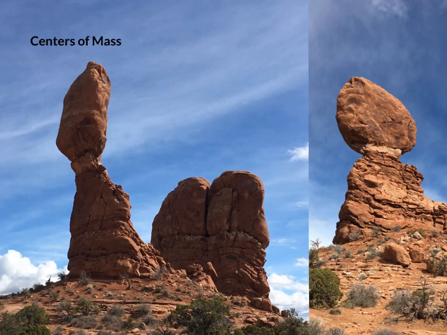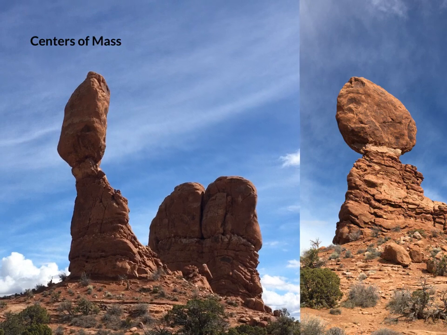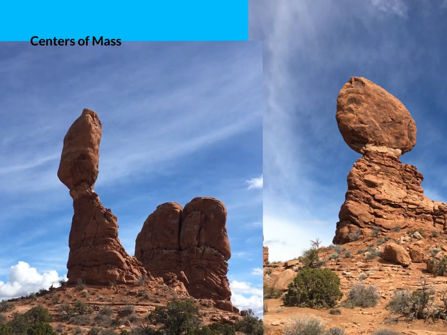Here are a couple of photos of Balanced Rock from a recent trip to Arches. Let's deepen our understanding of what it means to be balanced. We will start with defining some components and later add in the mathematics.